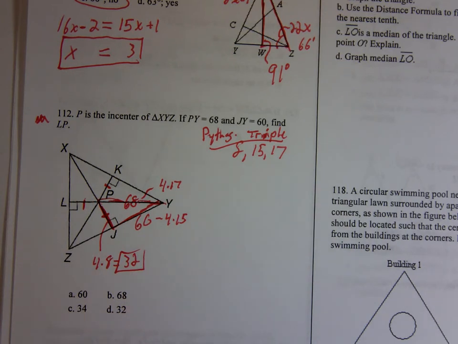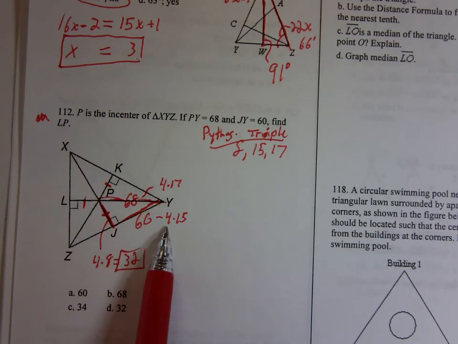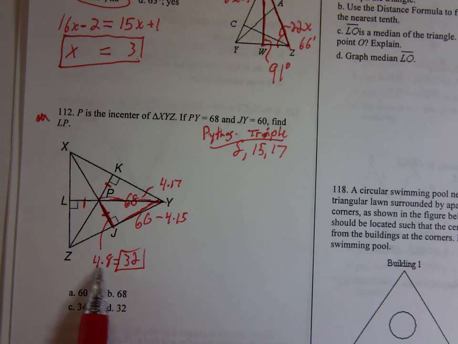Pythagorean triples are numbers that, when you square them, form a right triangle. So 8 squared plus 15 squared equals 17 squared. Any scaling up of a Pythagorean triple is also a Pythagorean triple. So if this is 4 times 17, and that's 4 times 15, this is going to be 4 times 8, which is 32. So it just saved me a little bit of time, but it's ultimately using the Pythagorean theorem and similar triangles in a clever way. So there is our answer.